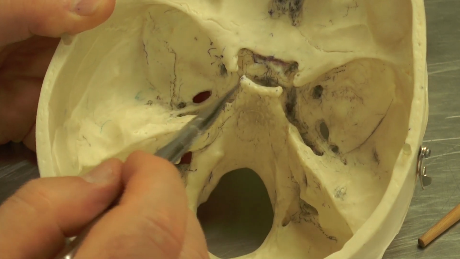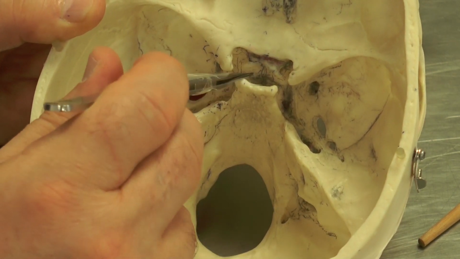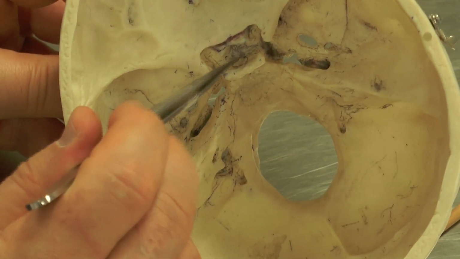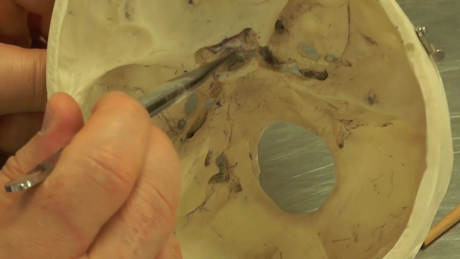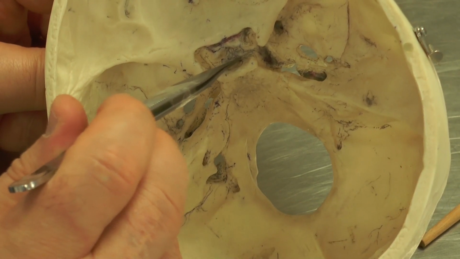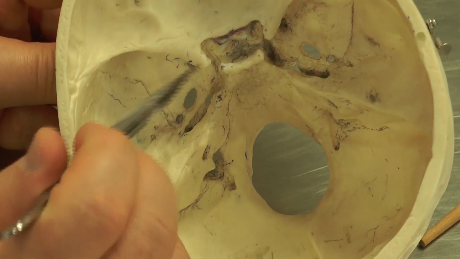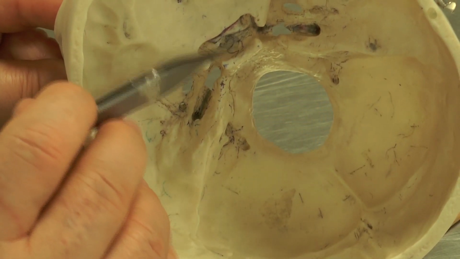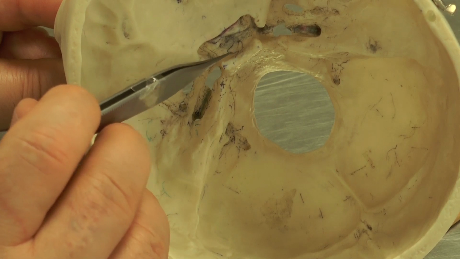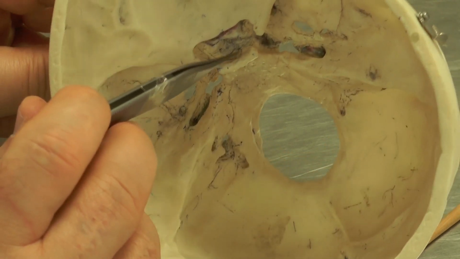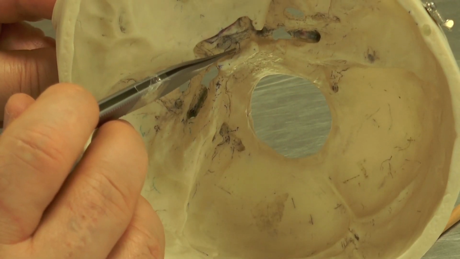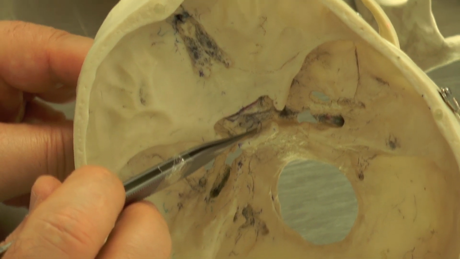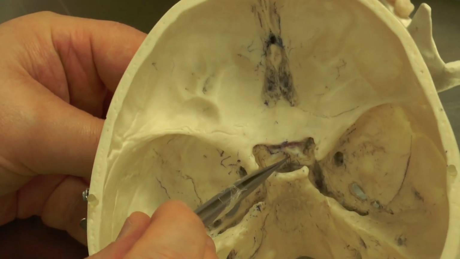Anyhow, that's not really important, but the important thing here is the hypophyseal fossa. This area here is really important. This hypophyseal fossa is where the pituitary gland sits. Above that, behind that, we have the dorsum sellae. Okay, so behind that we have the dorsum sellae, and in front of that we have the tuberculum sellae.